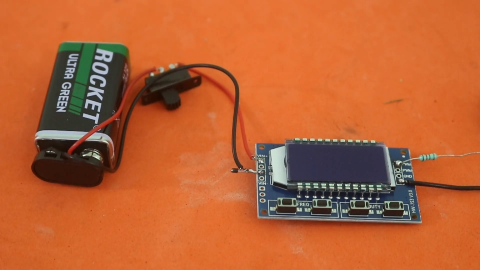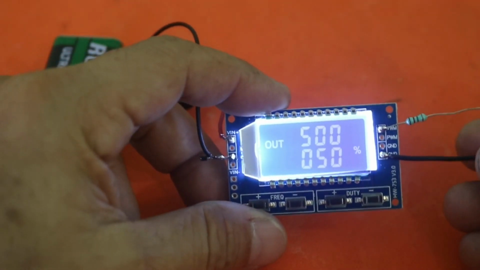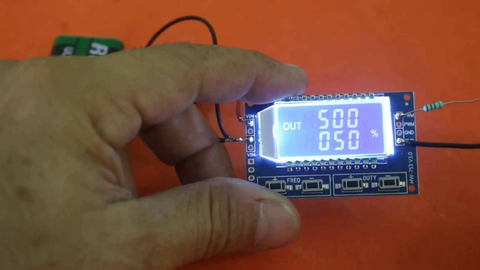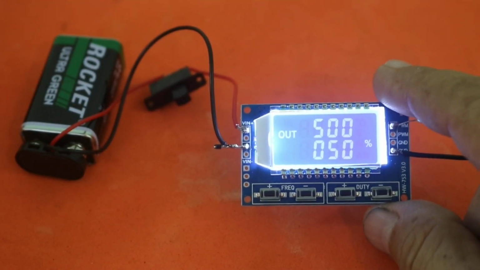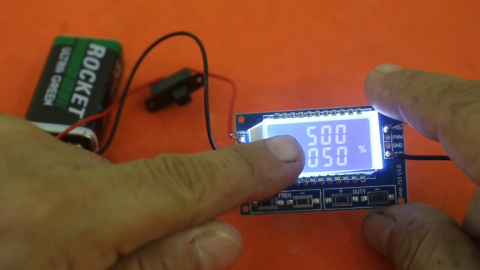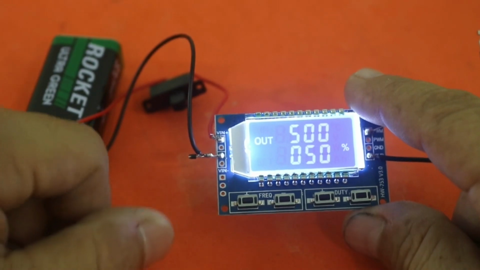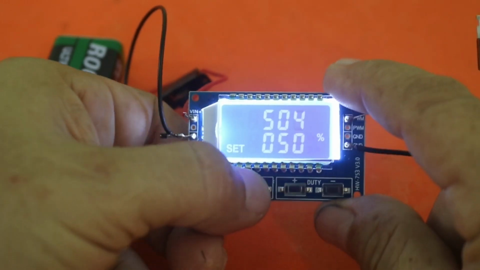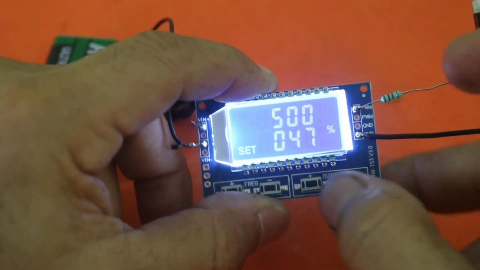In a previous video I showed you this little module, which is a PWM generator. That is, this module generates a train of rectangular pulses, and we can set the frequency and the duty cycle to the value that we need for a particular application. In this case, as you can see, we have 500 Hz of frequency and 50% duty cycle. And both parameters can be varied according to our needs. We can move the frequency and also the duty cycle.